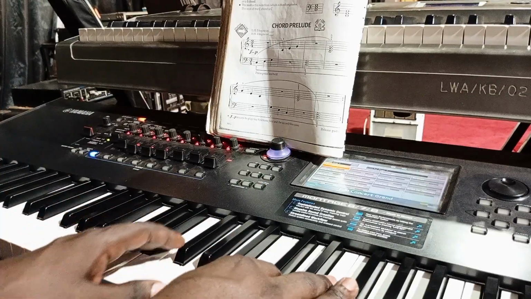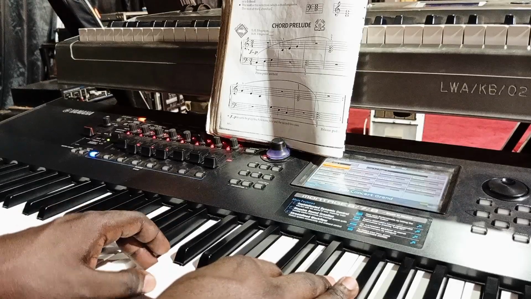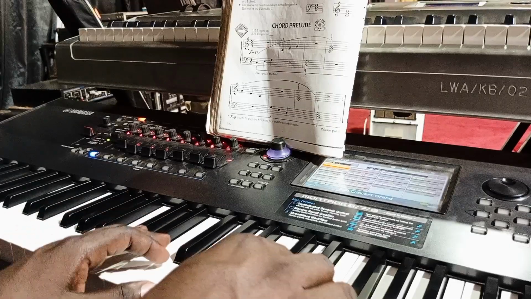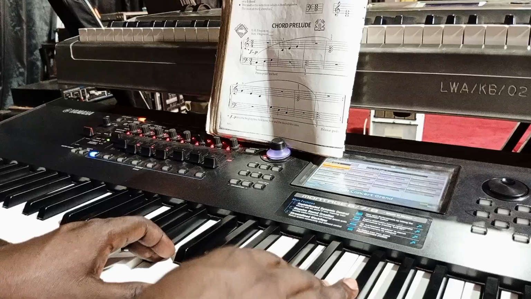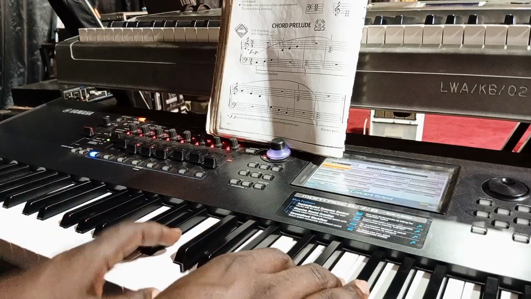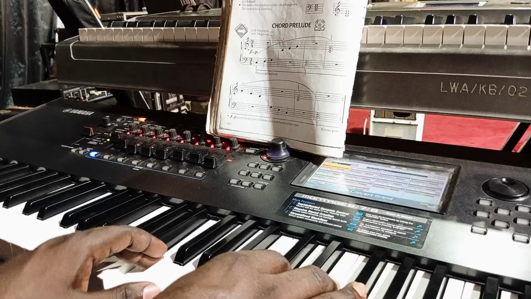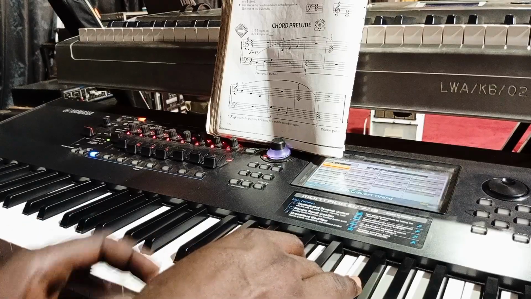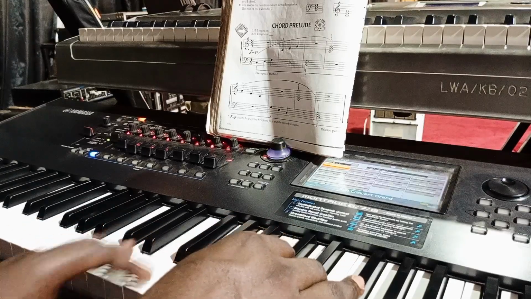Let me play again. C chord: C, E, G, C, E, G, C, G, E, C. Let me play again.